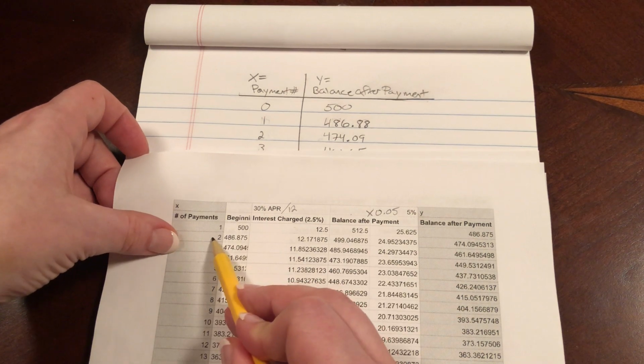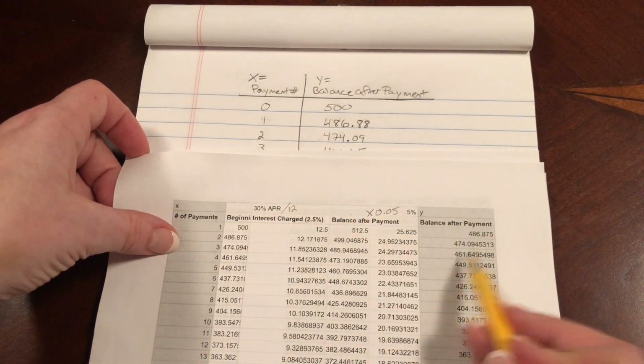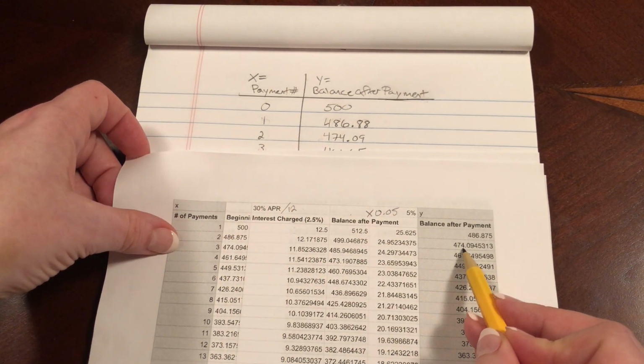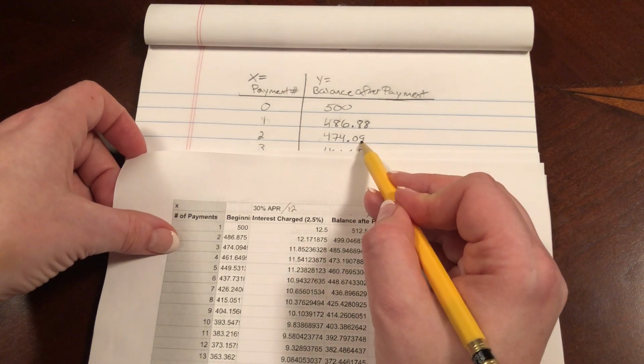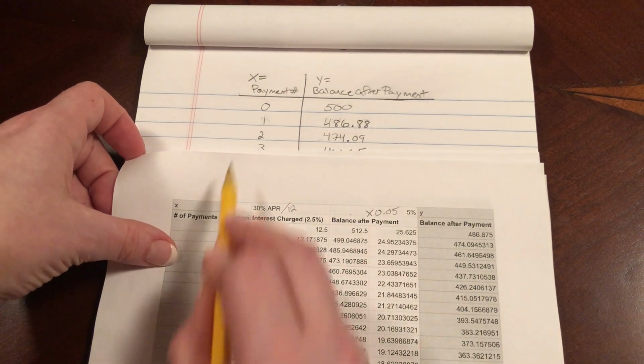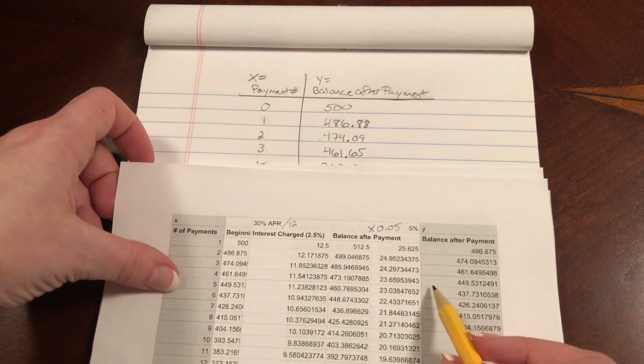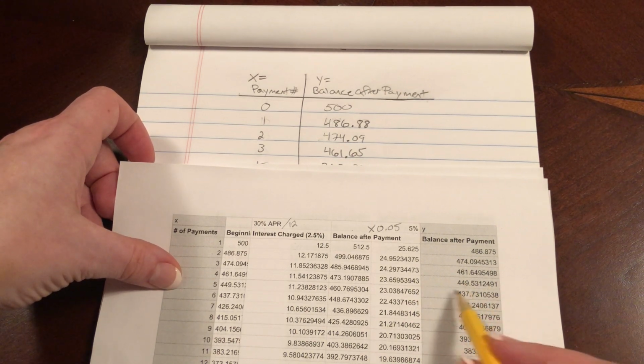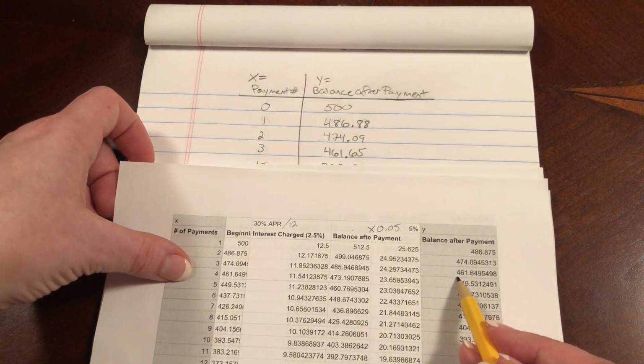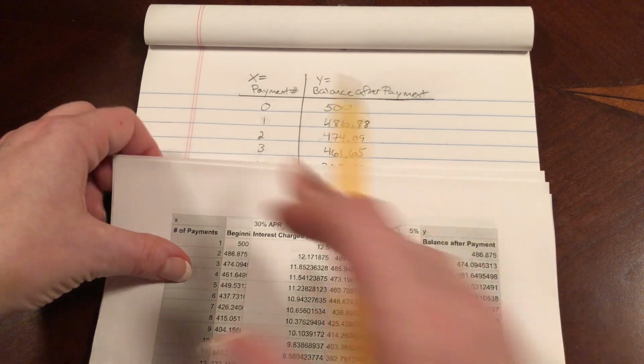And then payment number 2 was $474.09. Payment number 3, my balance after payment was $461.65. Now, if I were to go through and try to turn all of this into a table, this would take forever to graph.